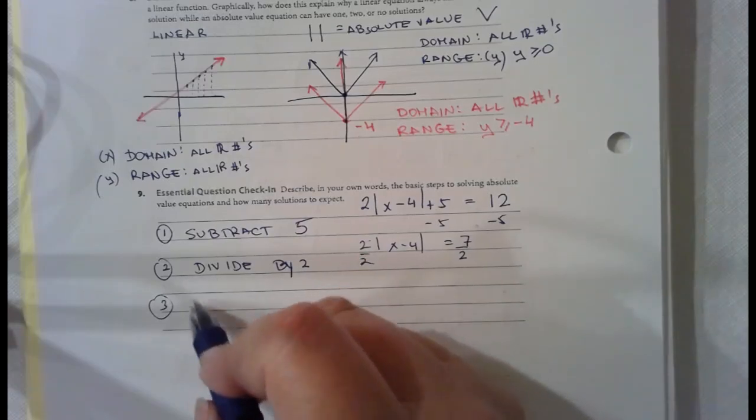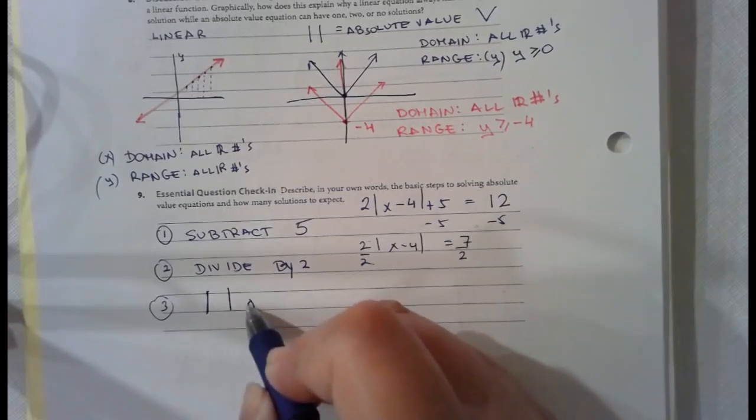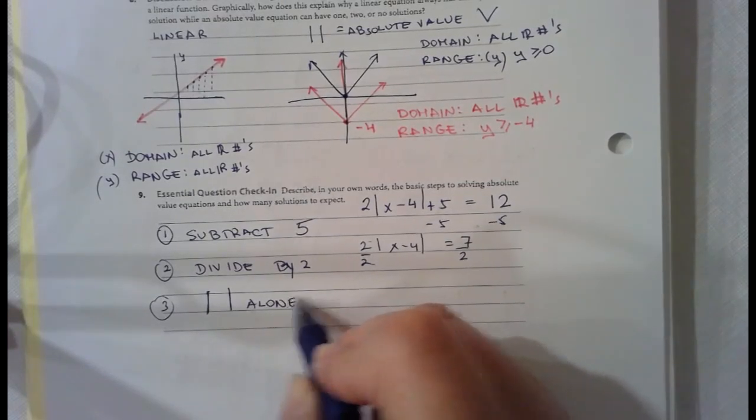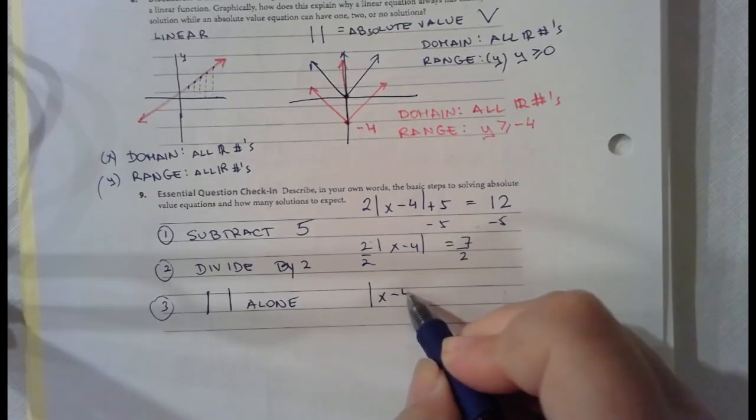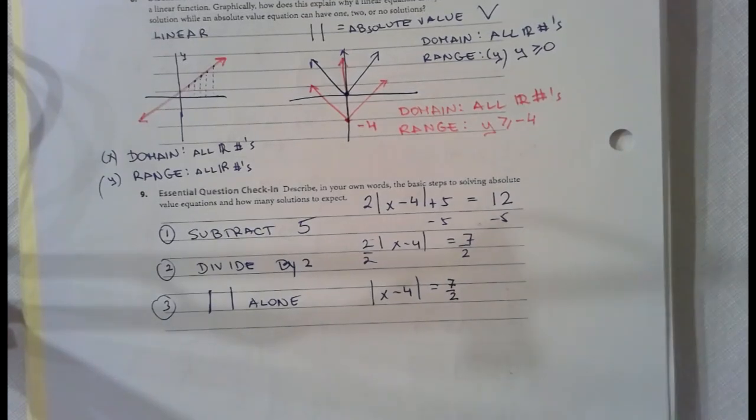Then you get absolute value alone. So I have |x - 4| = oh, I didn't choose good numbers, 7/2. Sorry about that.